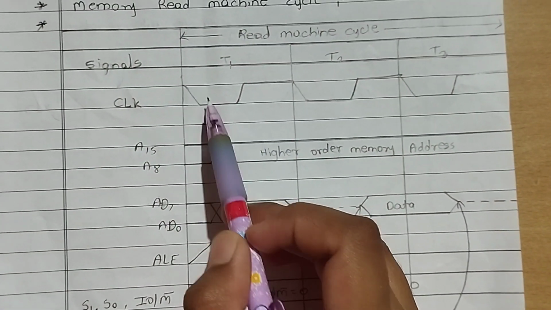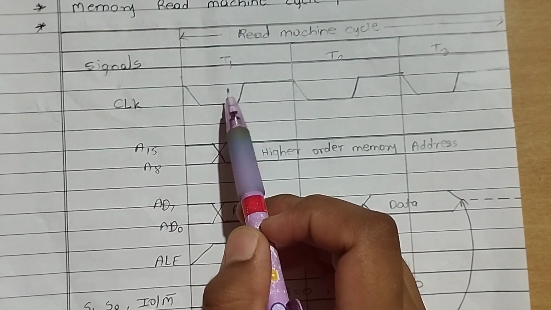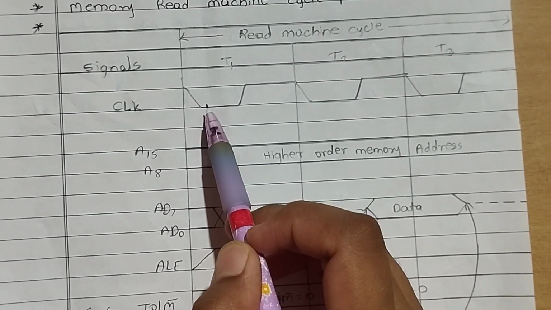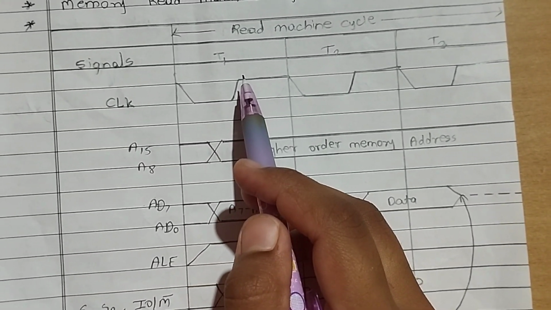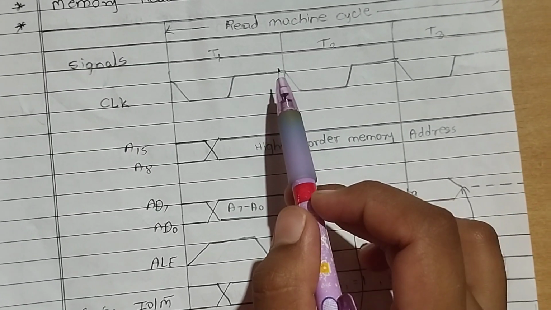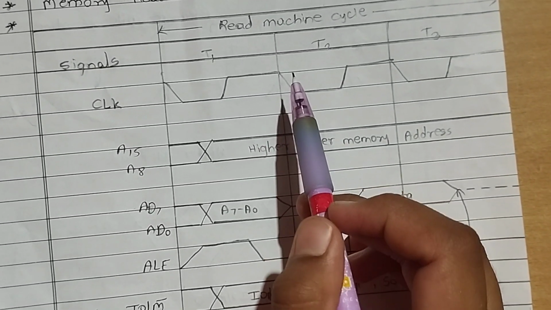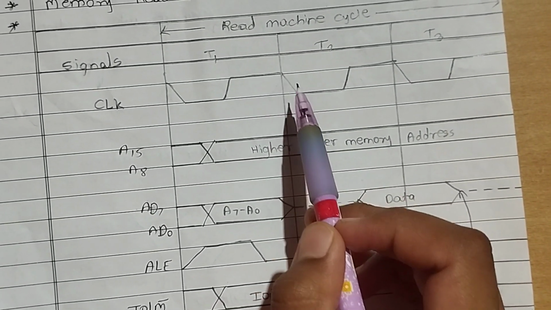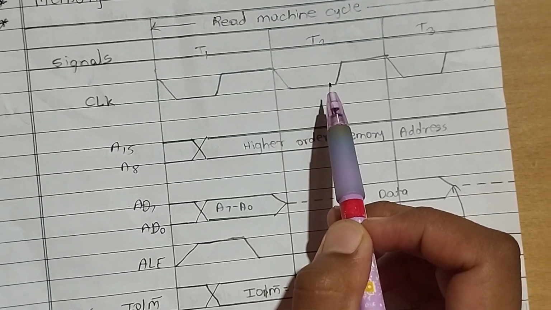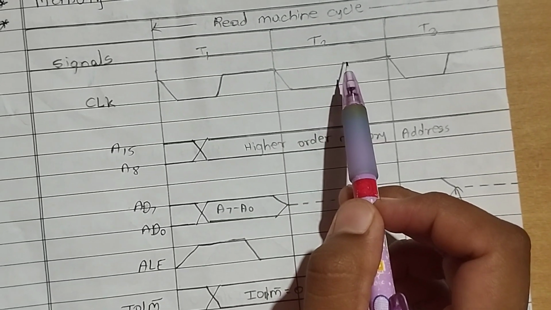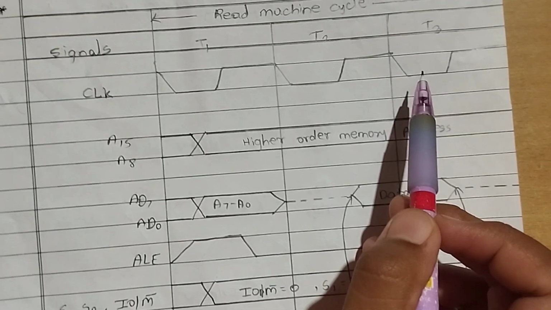Draw the clock signal same as the opcode fetch: first go for the decrement, then the increment. Again in the next T state, we draw the same way. In the same way we draw the clock cycle.